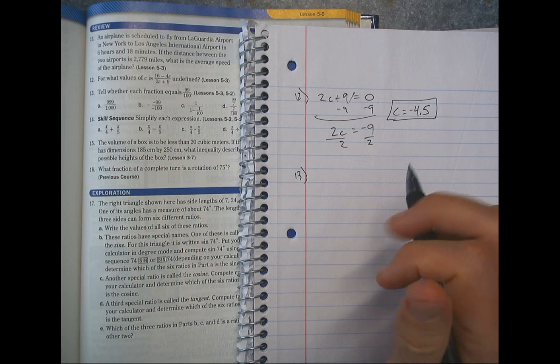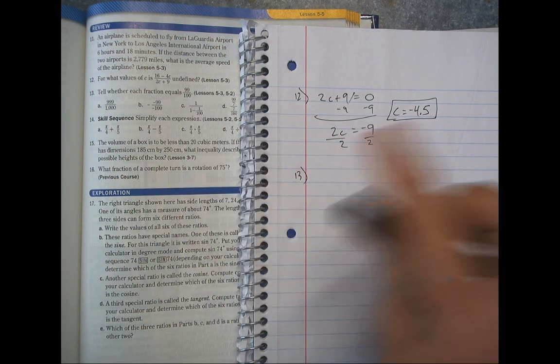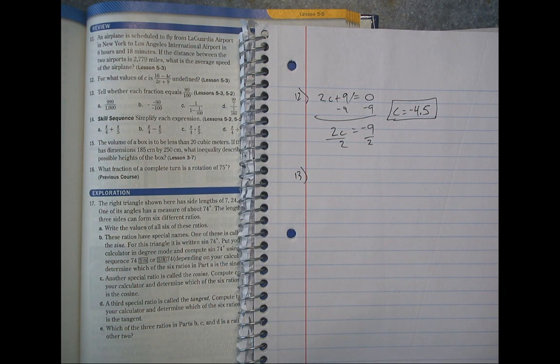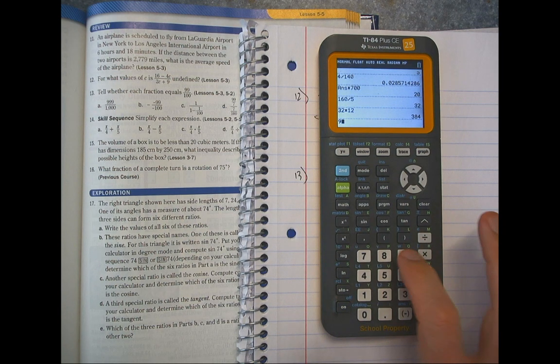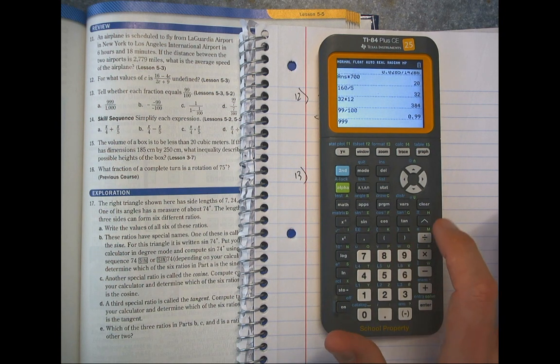13, tell whether each fraction equals 99 over 100. That means it would simplify down to 99 over 100. They're going to be equal to each other. They also will give you the same decimal if you divide. So 99 divided by 100 can be 0.99. What if we had 999 divided by 1,000?